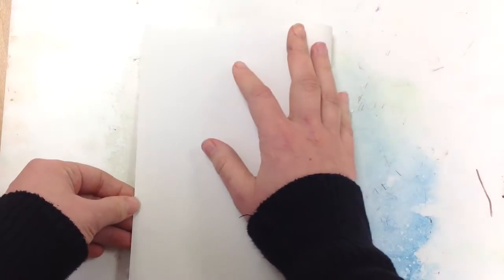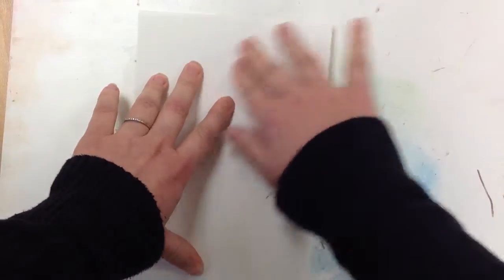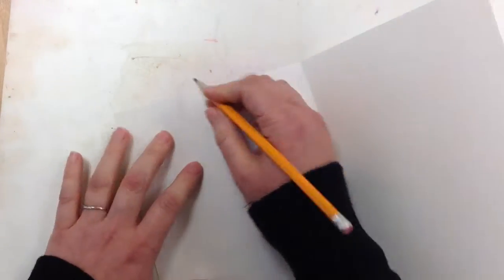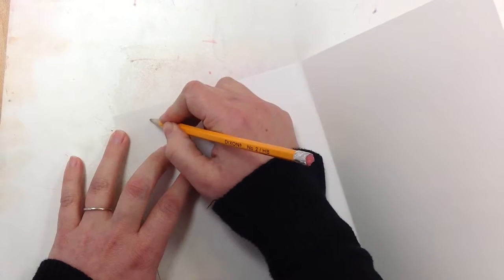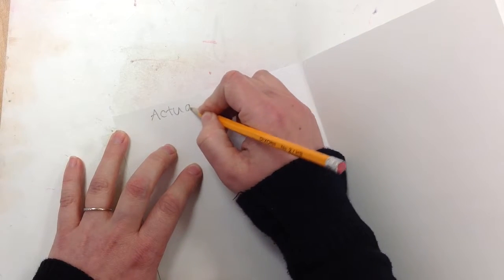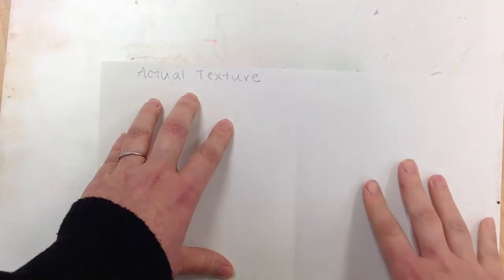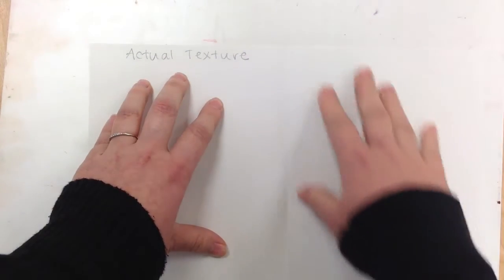Now that you've explored some texture, you're going to create some actual texture. You're going to get a big piece of white paper, and I want you to fold it in half. And on one side, I want you to write the word actual texture. Okay? And we are going to be using this side to create actual texture. On this side, you're going to learn about another type of texture and fill it in there, but we won't be doing that in this video.